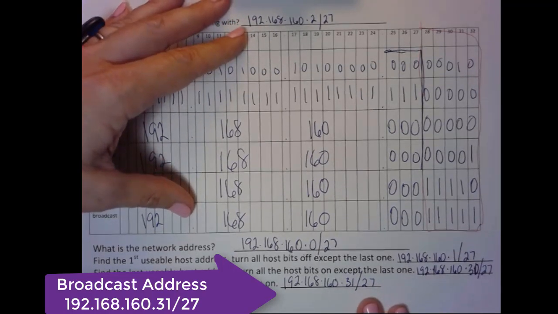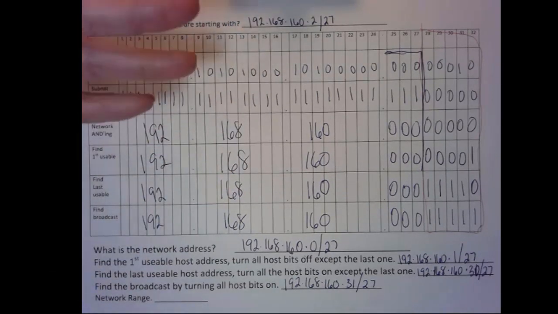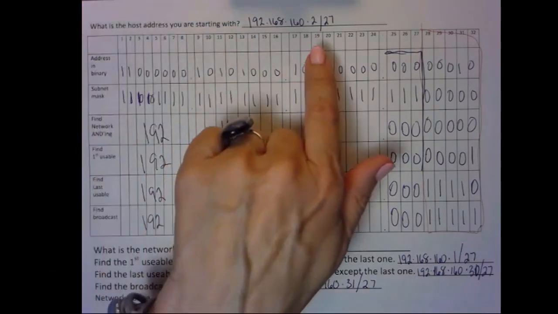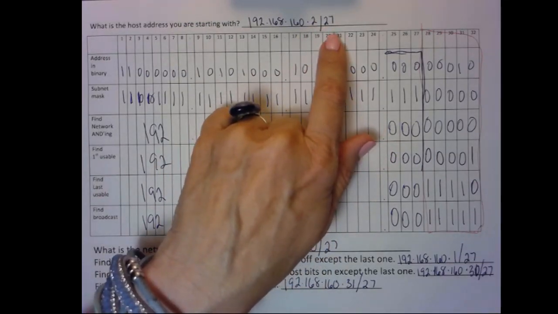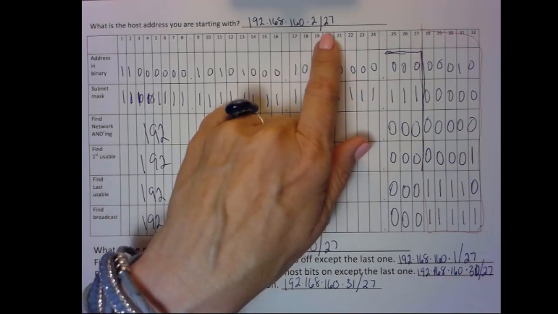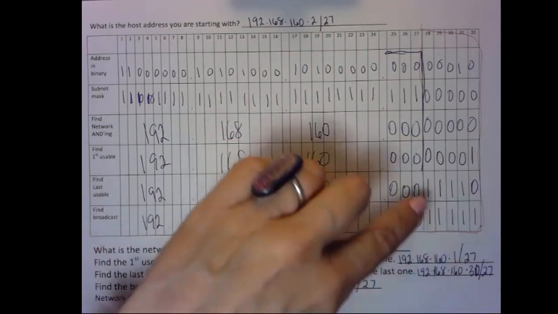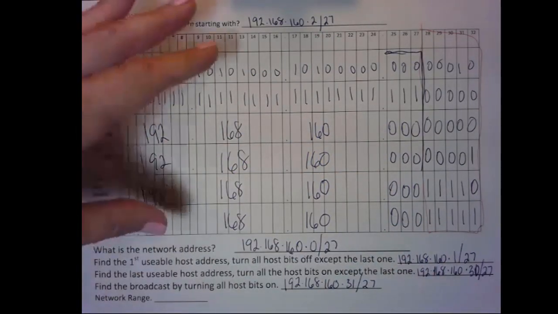So again, just so that you don't get the idea that every broadcast ends in a 255, whenever we have a subnet mask other than something that is a /8, a /16, or a /24, we are most likely going to have something other than the 255 and the 254.